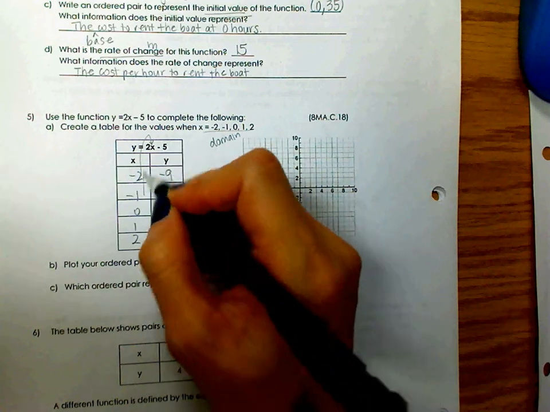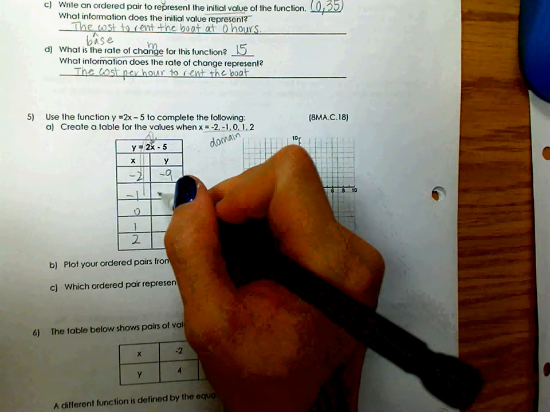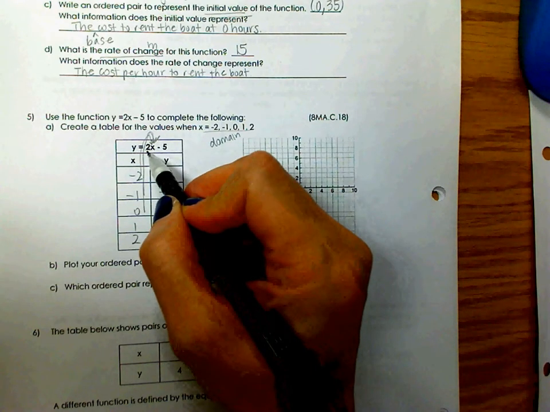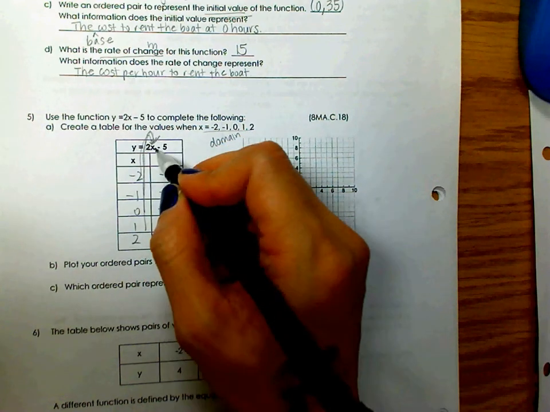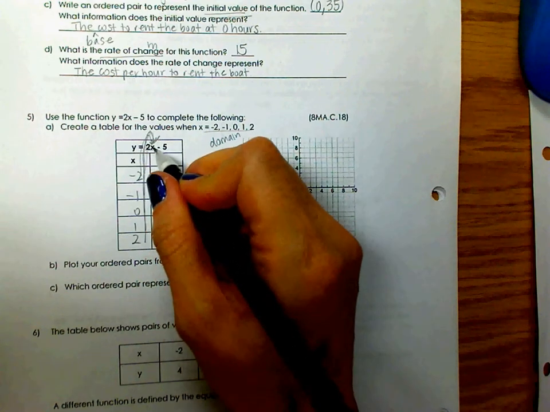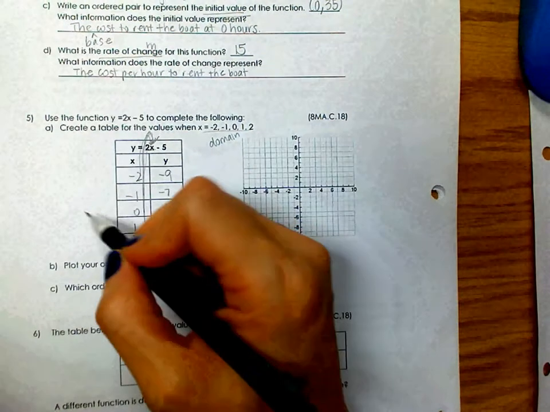You put a -1 in there. -1 times 2 is -2, minus 5 is -7. You put a 0 in there. 2 times 0 is 0, minus 5 is -5. Put a 1 in there. 2 times 1 is 2, minus 5 is -3. Put a 2 in there. 2 times 2 is 4, minus 5 is -1. Okay, so we're done with that.